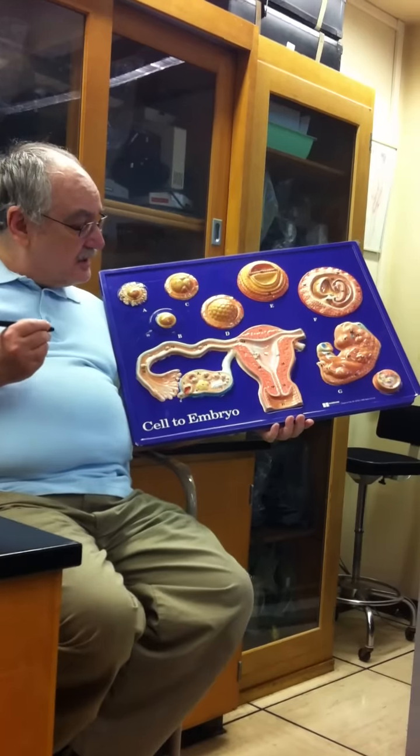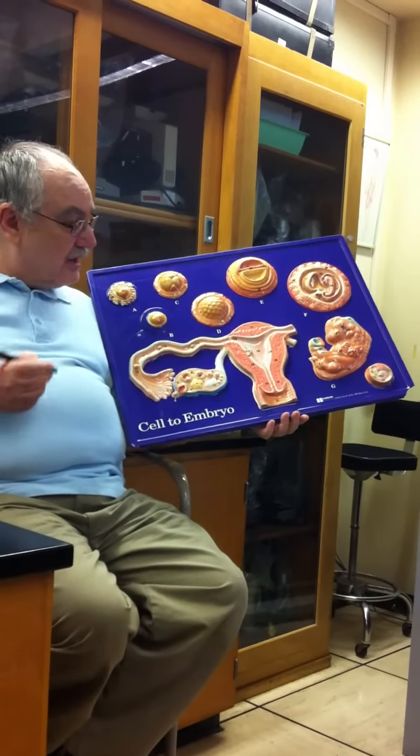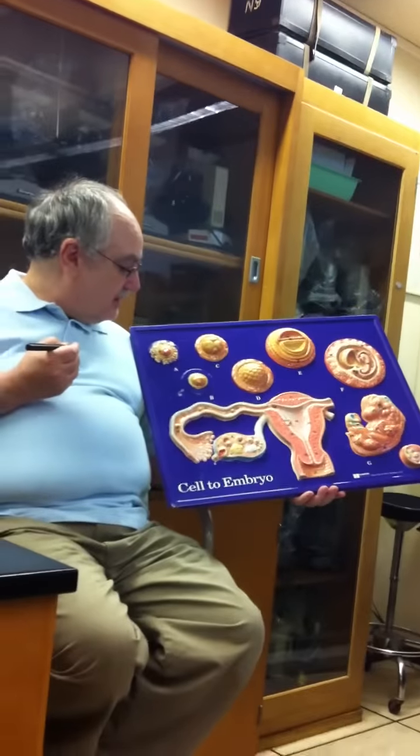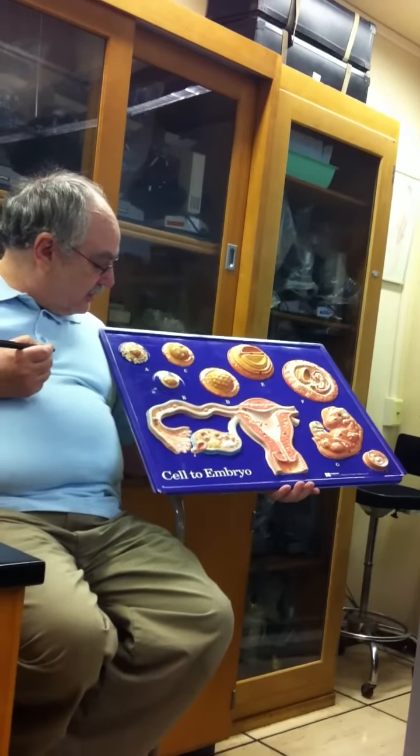Okay, this is the internal structure of her reproductive system, part of it. Here is the ovum that she releases prior to fertilization. Number 22 is her ovum.